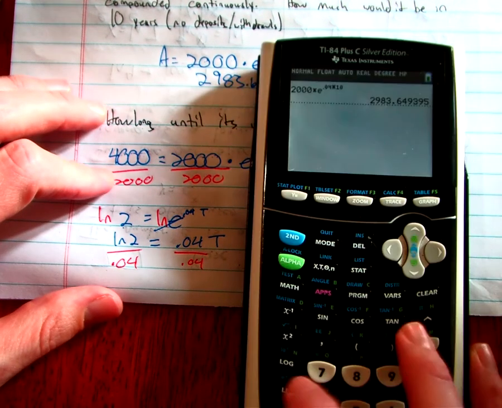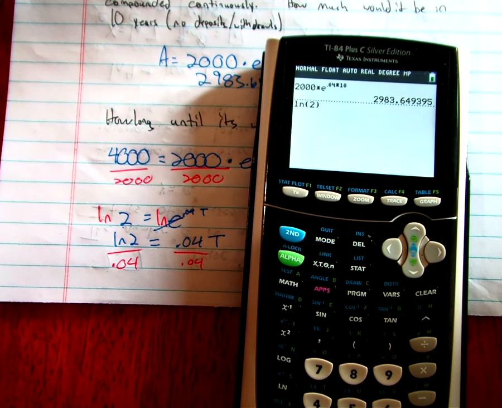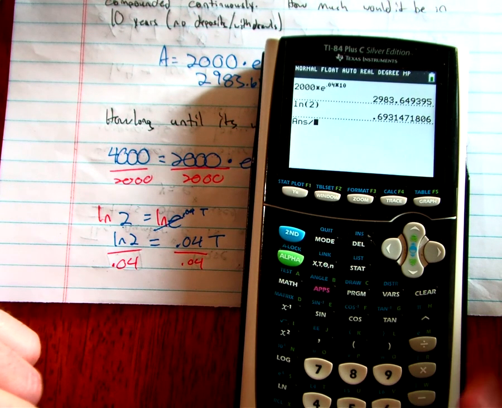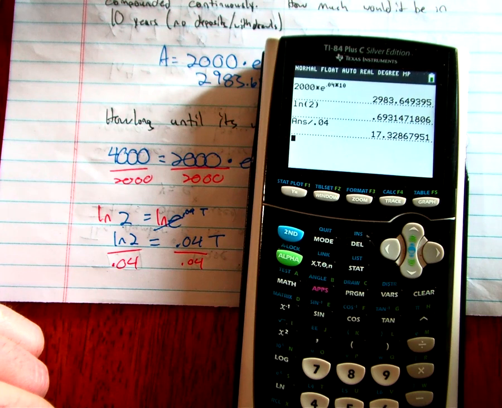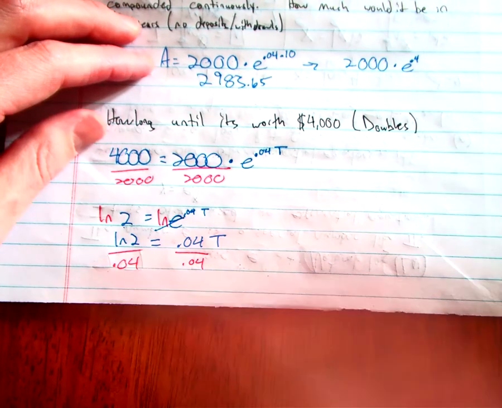So we have natural log of 2. I'm just going to hit enter now, see what it is. Divide by 0.04. Okay, so to double, it's going to take about 17 years. 17 point, well, I mean, think about what we're talking about, years. Four or five decimals isn't going to make sense here. So let's call it 17.33 years.